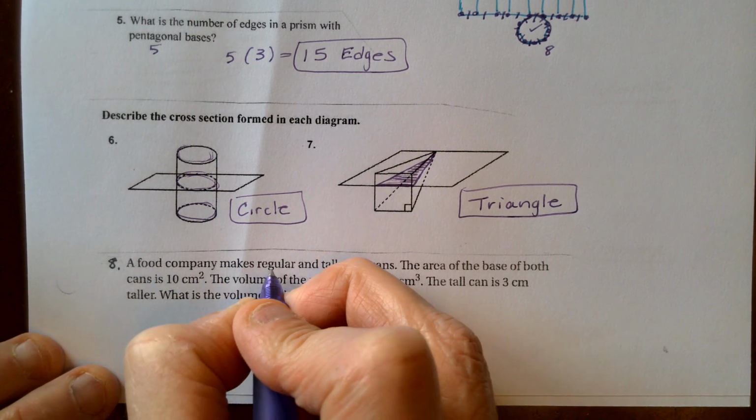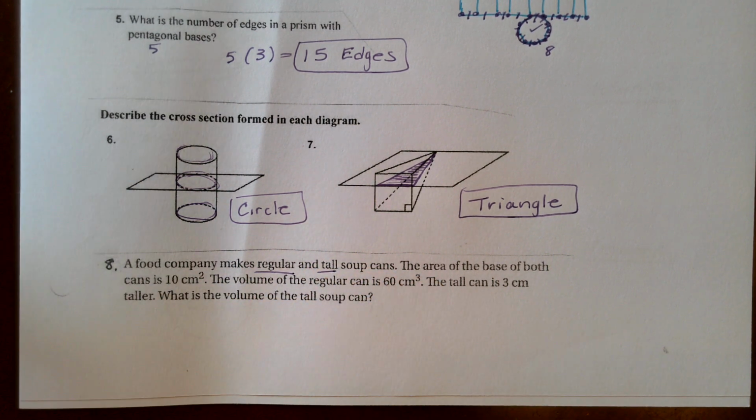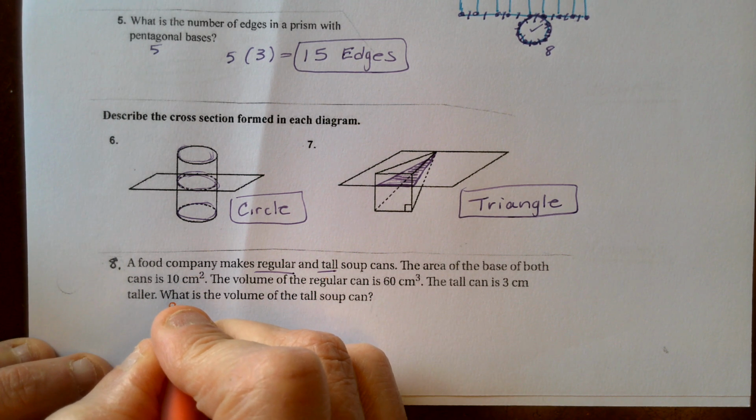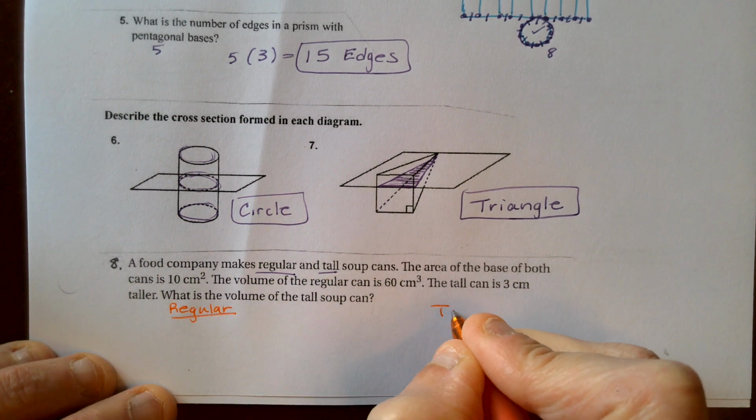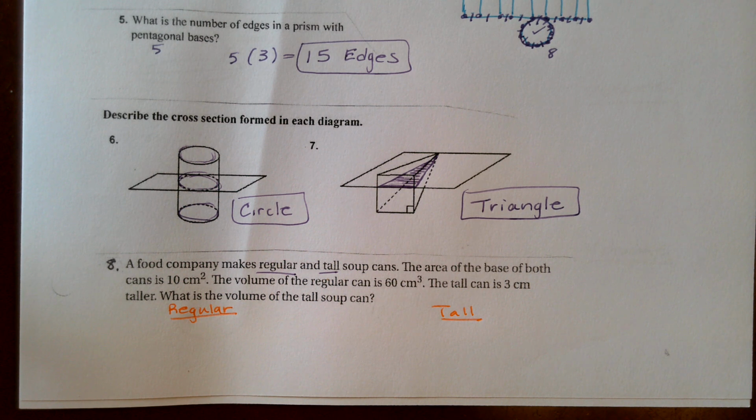Okay, so let's start with clear labeling. We have a regular and a tall. I need a new color. I'm bored with that one. Okay. So we have our regular and our tall. Organization is key as we get into more complicated problems.